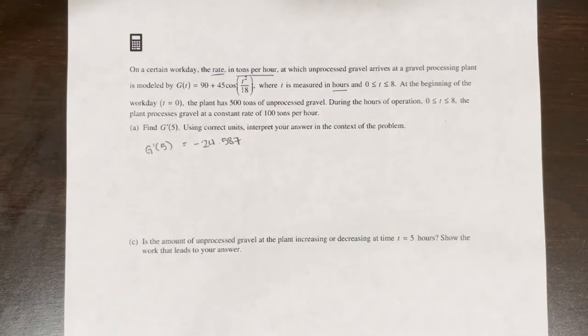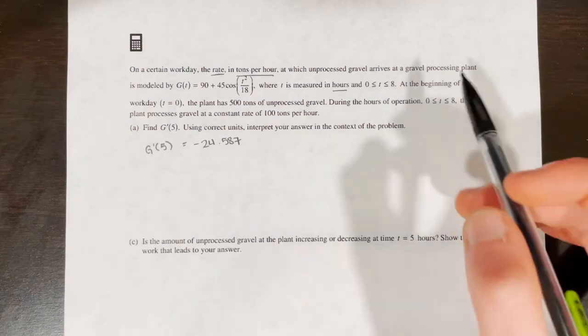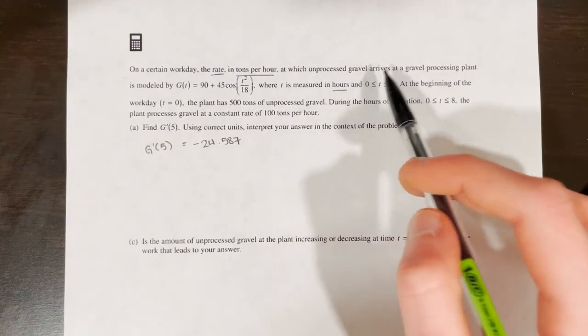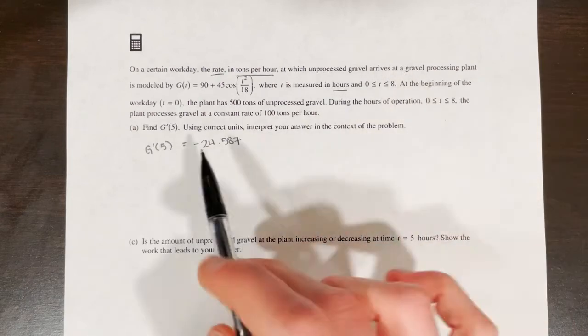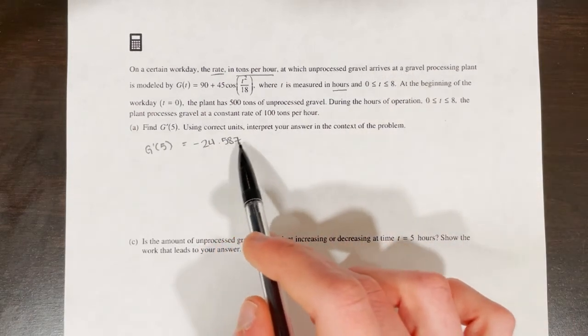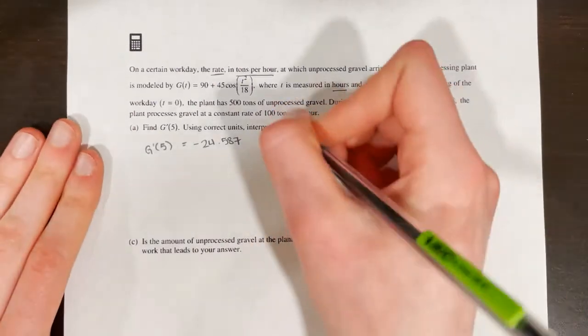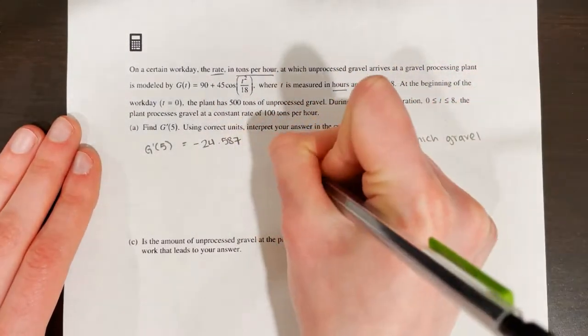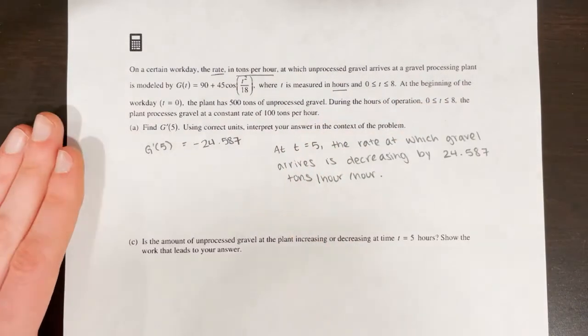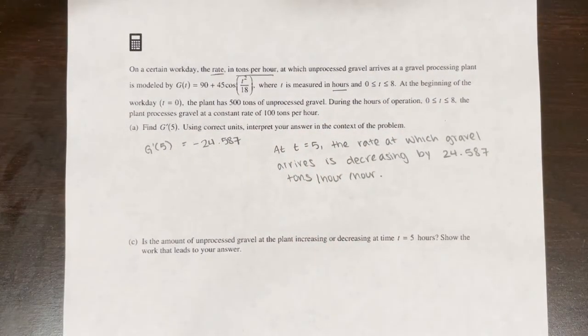So this means that the rate at which unprocessed gravel is arriving, or the rate at which gravel arrives, is decreasing by 24.587 tons per hour at time t equals 5. At t equals 5, the rate at which gravel arrives is decreasing by 24.587 tons per hour.